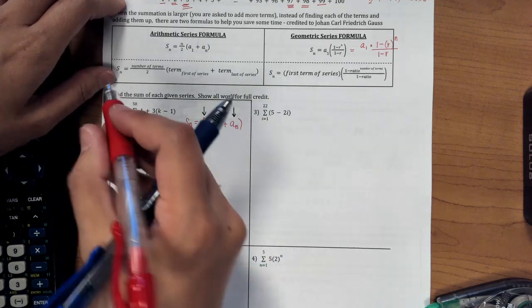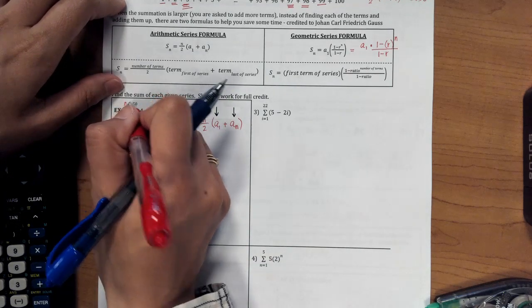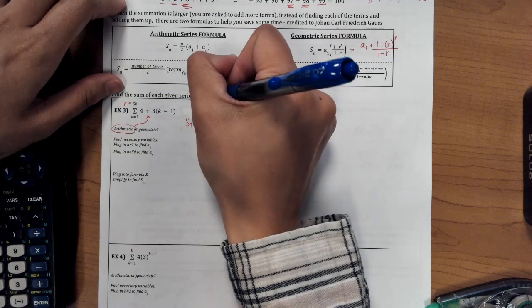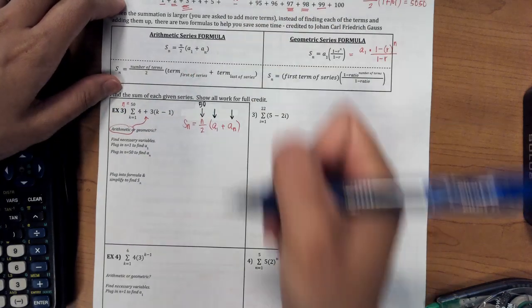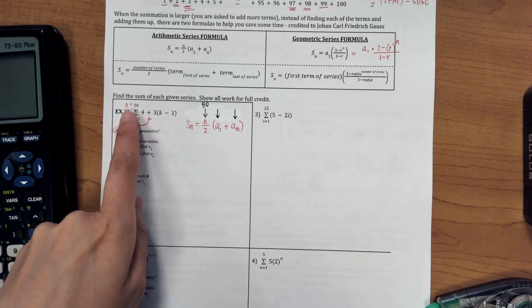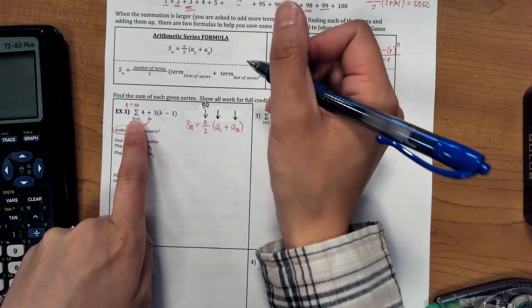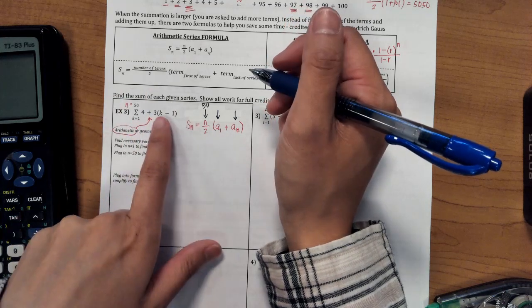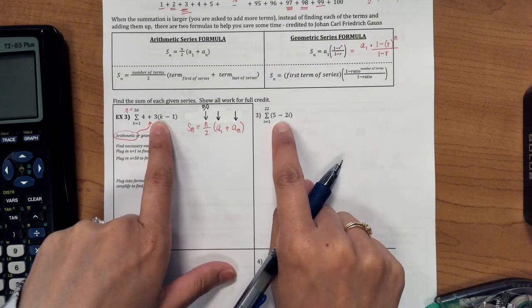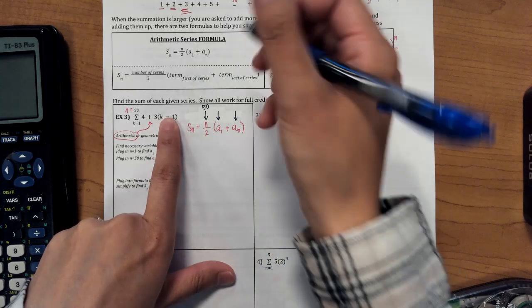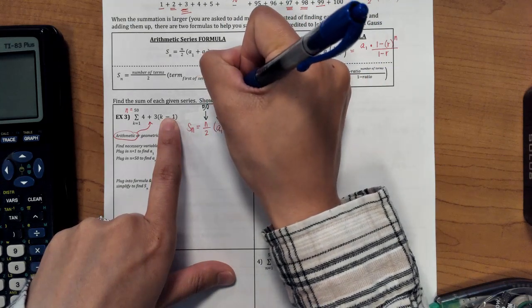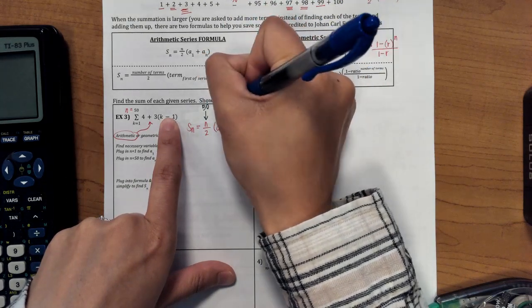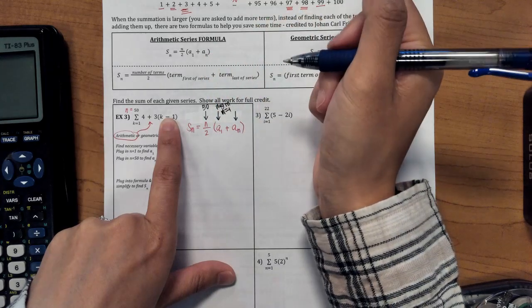So the first number we're going to plug in right here is n equals 50. It's always the top number because we're adding up 50 numbers here. Well, a sub 1 is our first number, right? And sometimes we can see it from our equation, but other times we can't. So whatever equation I give you, you're always going to plug in n equals 1.